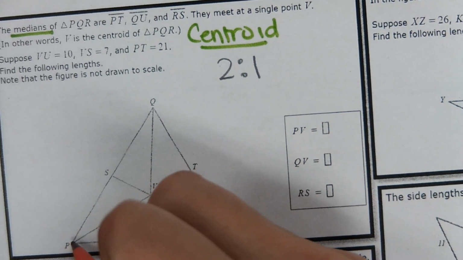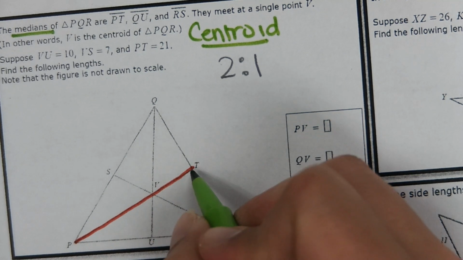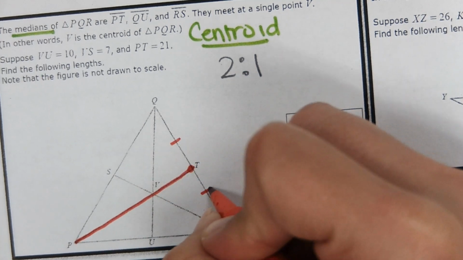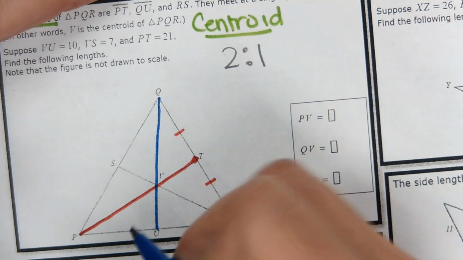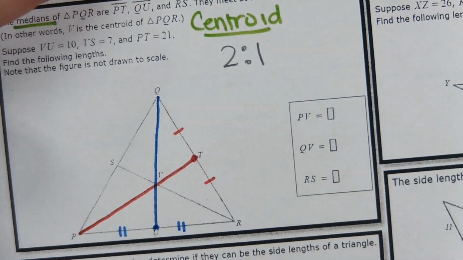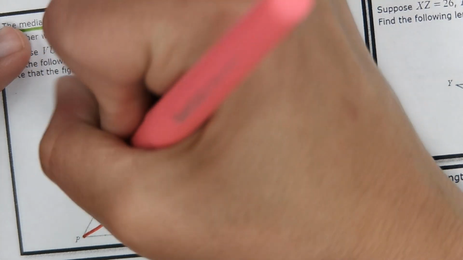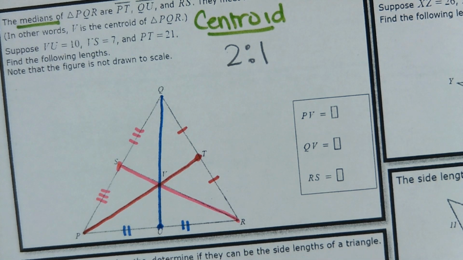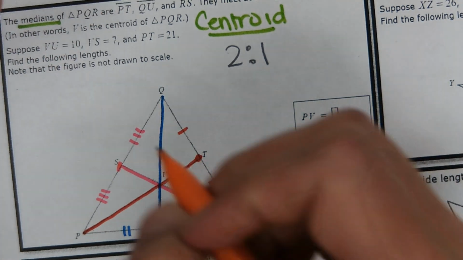So each of these medians, so this is a median here. It goes from the corner to the midpoint over here. So this length is the same length as this. Then here from this to the midpoint over here, and then this would be the same length as this. And then this here would be the same length as this, if they asked about that. And then these segments are in a 2-to-1 ratio. So like 2 parts to 1 part. And we'll keep that in mind.